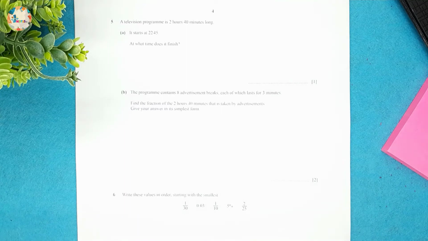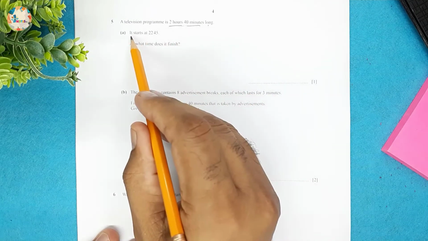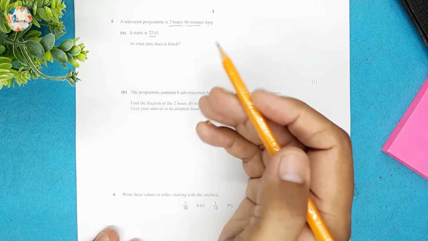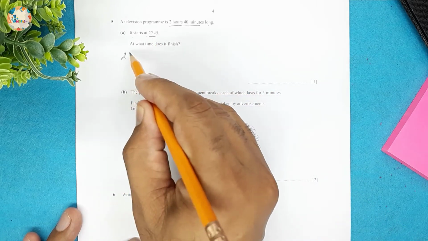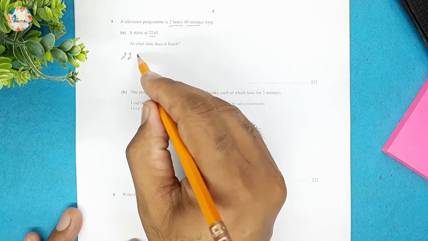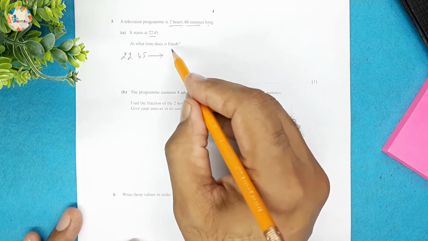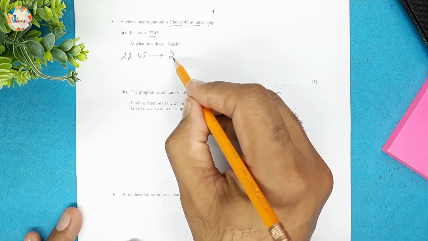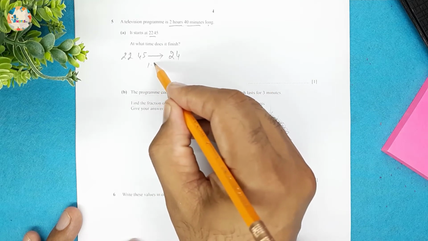Now question number 5, a television program is 2 hours and 40 minutes long. It starts at 22:45. At what time does it finish? So at 22:45 it starts. From this one up to 24 it will be 1 hour and 15 minutes.